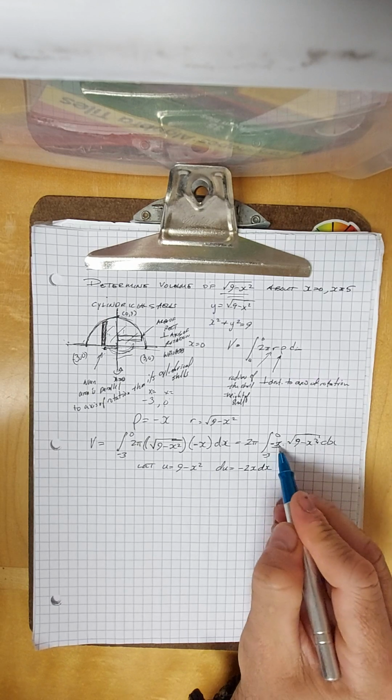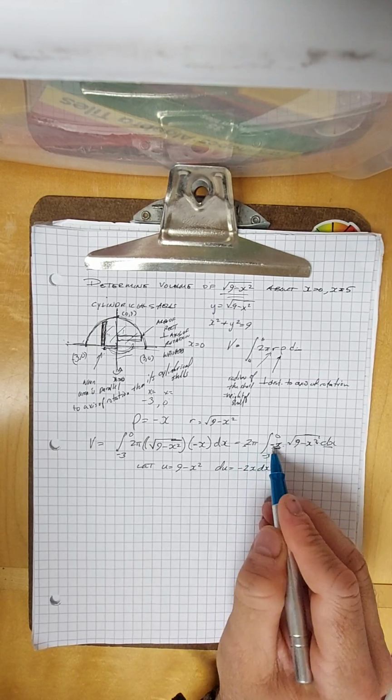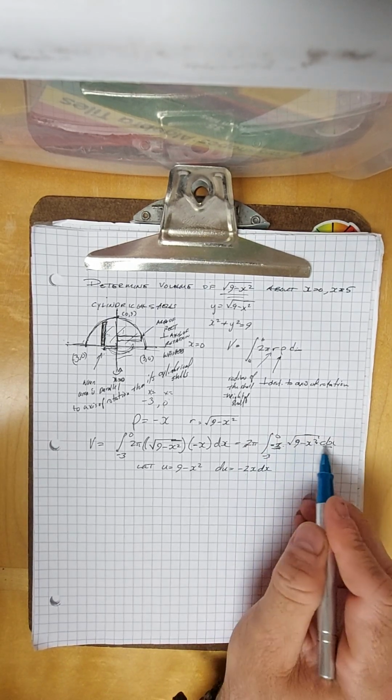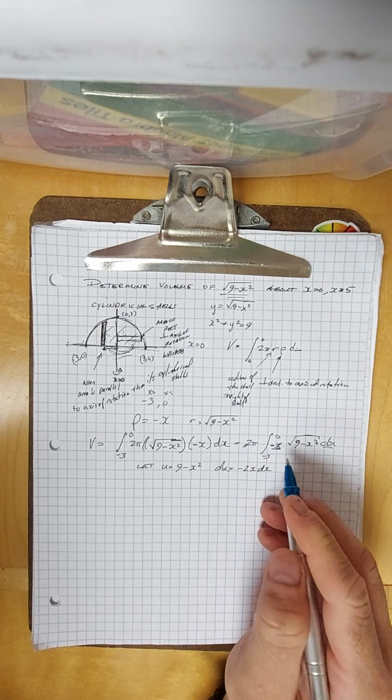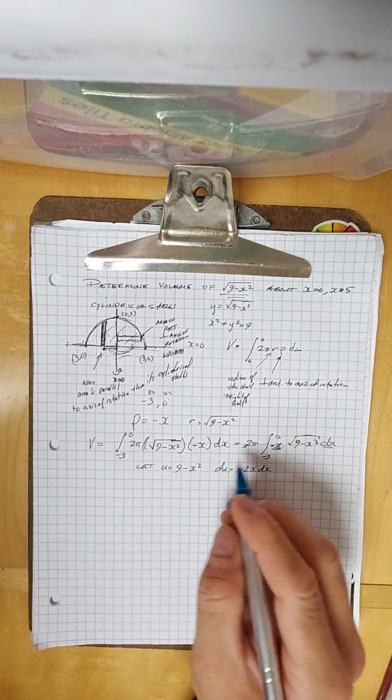Now if you notice, I have a -x dx here and a -2. Actually, I have a -2x dx all right there, 2 -x dx. So that's all the du piece, and this part is the u. So the only thing left over is the pi and then what's under there.